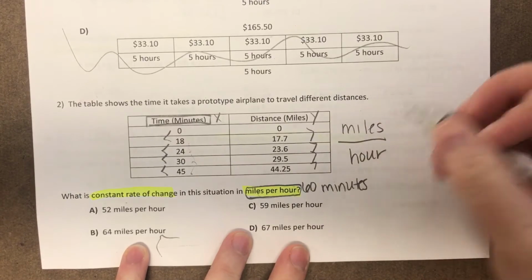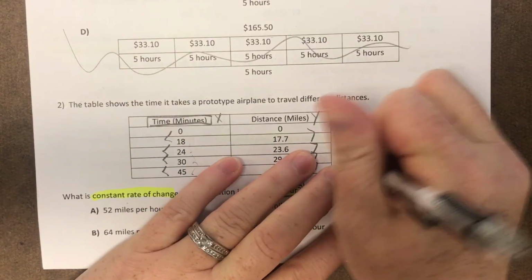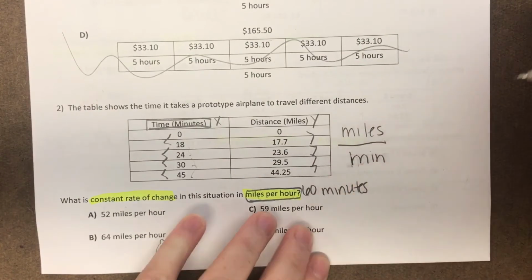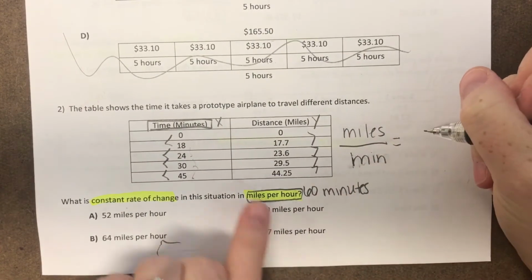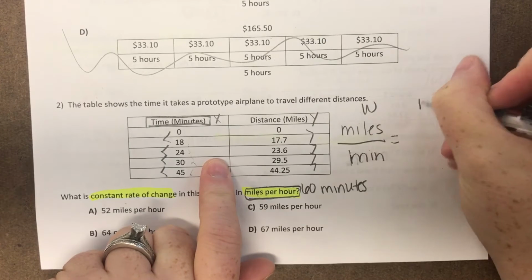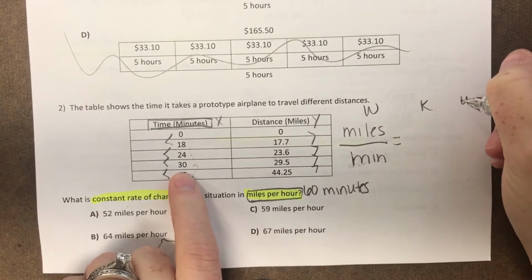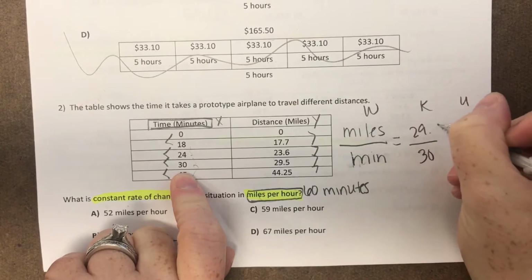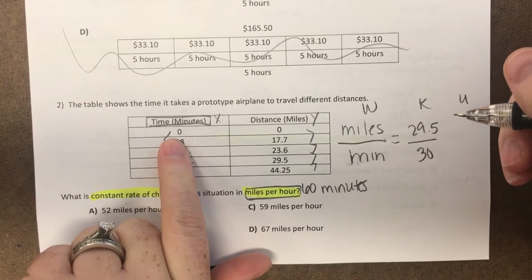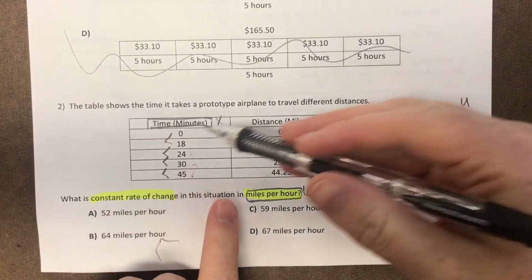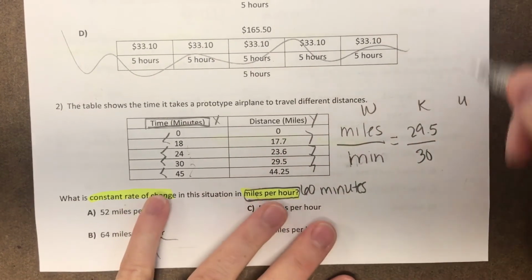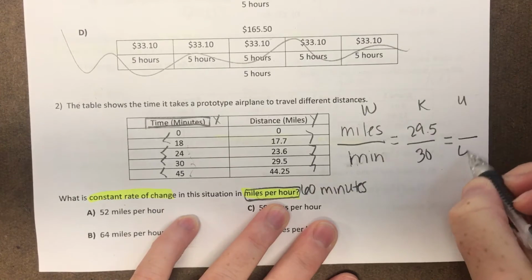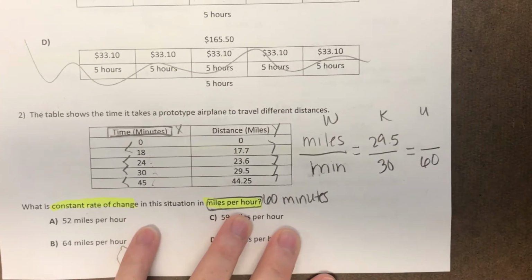I can say miles per hour. I'm going to change this to miles per minute. How about that? Miles per minute. Okay. So if I write this as a chart, I know that 30 minutes is 29.5. And why did I pick 30? Because 0 is not going to help me find what I need. And 30 is kind of a nice rounder number. And so I need the miles for 1 hour, which is that 60 minutes.